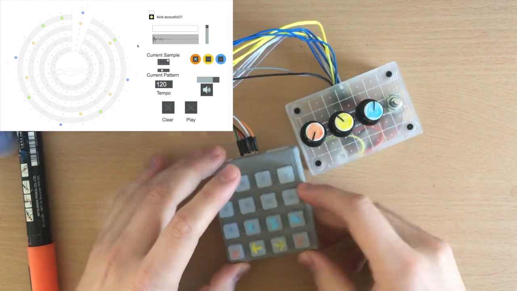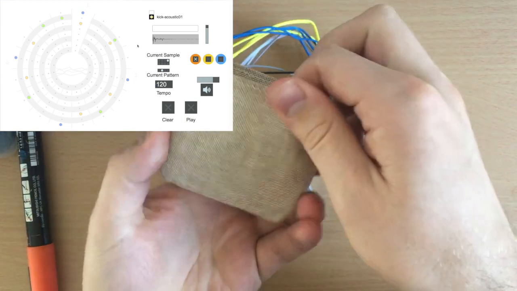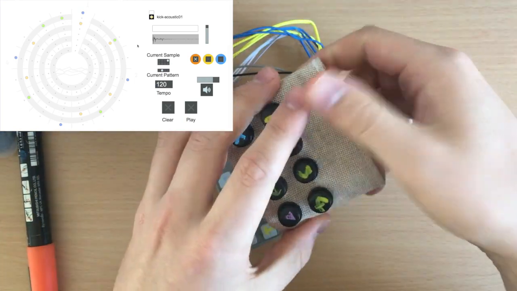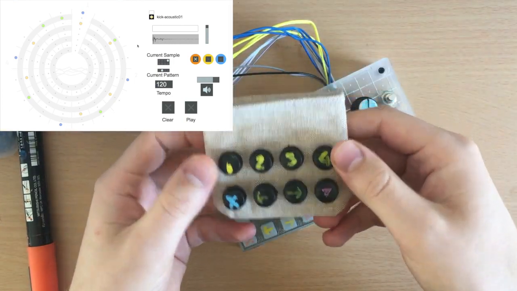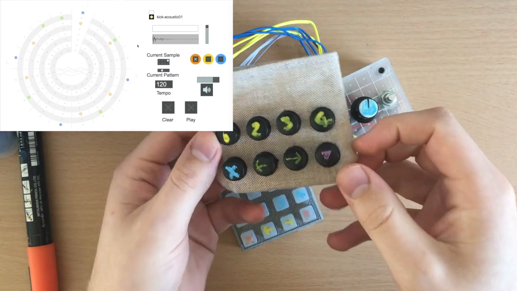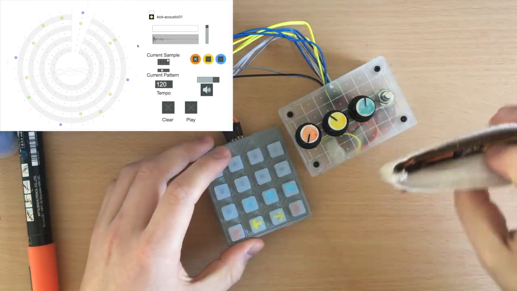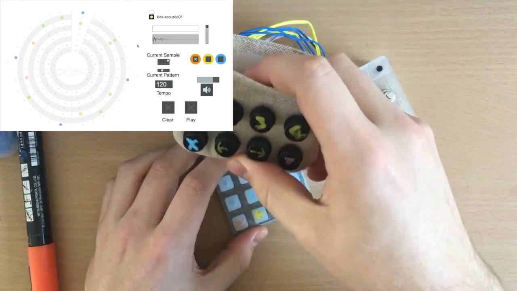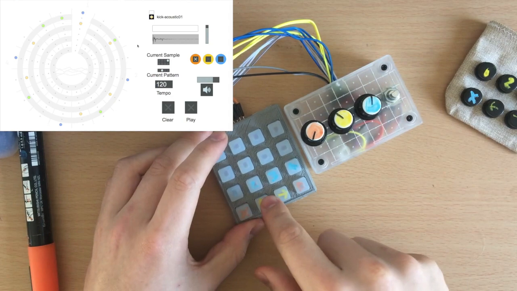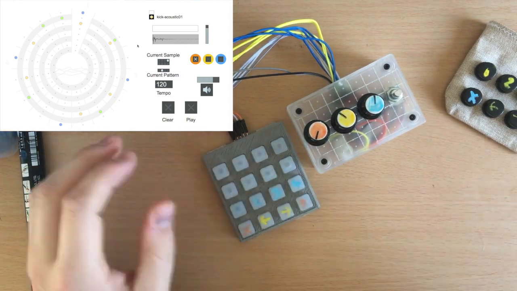Here is the button pad. I originally built this little button pad, which I made a fabric pouch for. I don't know, thought it was kind of fun. It would have had the pattern select buttons and arrow keys and all that kind of stuff. But the soldering joints for this came off just as I was gonna film this video, so I had to reconfigure all these pad buttons so the pad buttons would do that instead.